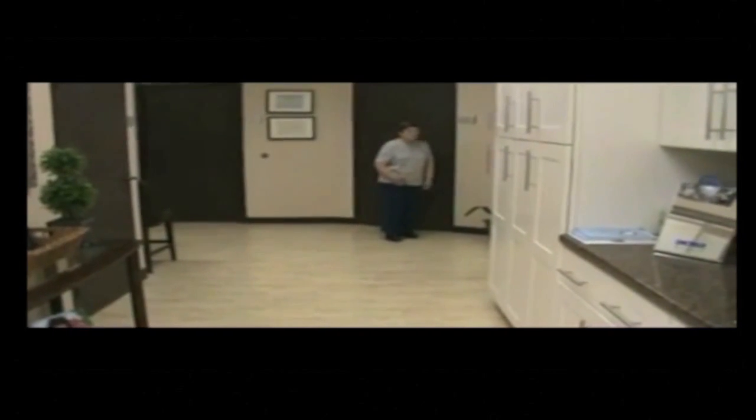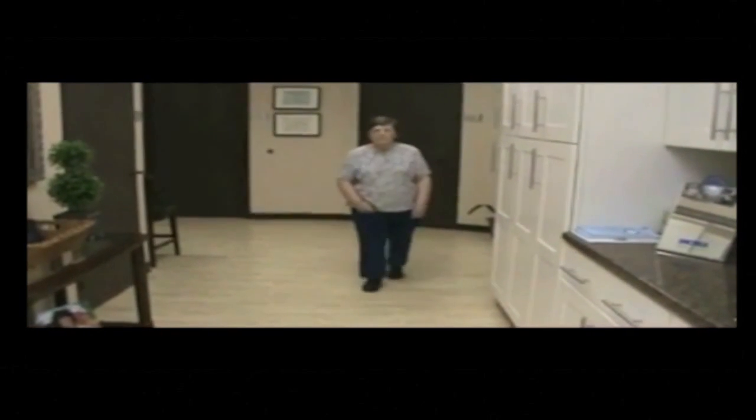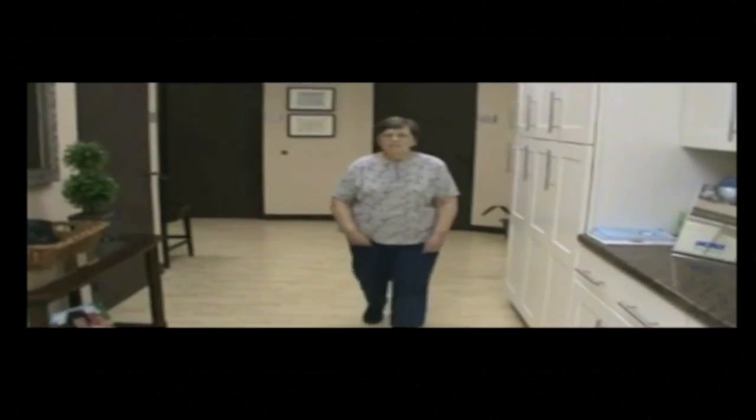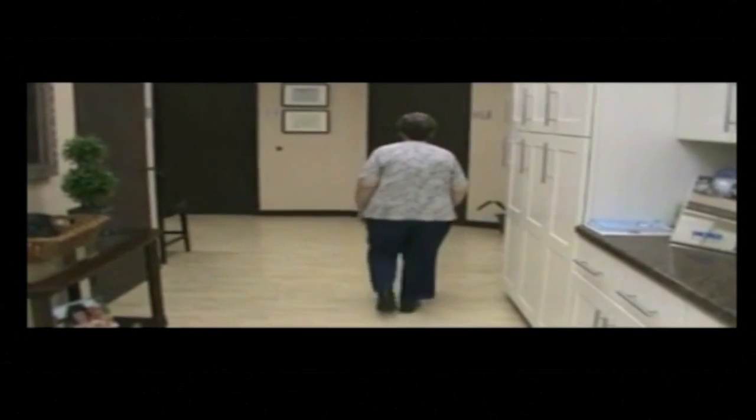This is again with the old glasses on. Come on. The right shoulder's down, the right hip's up, dragging the right foot. This is with the new glasses on: the right shoulder's up better, the right hip's down better, and the foot is being picked up.